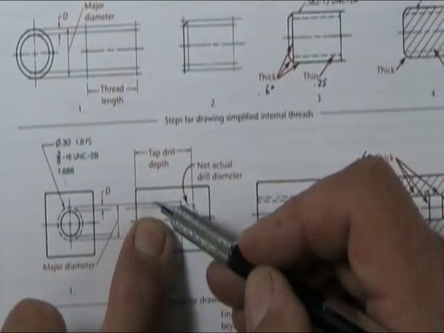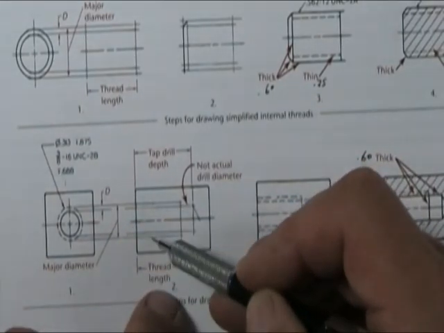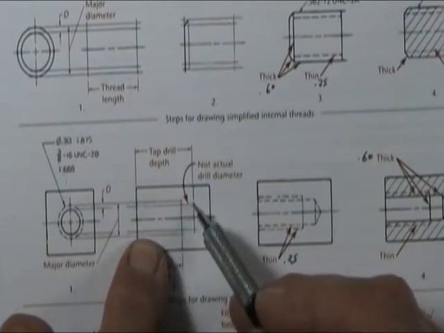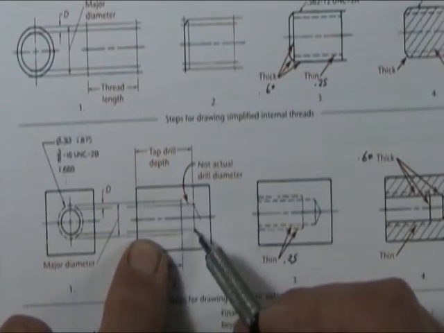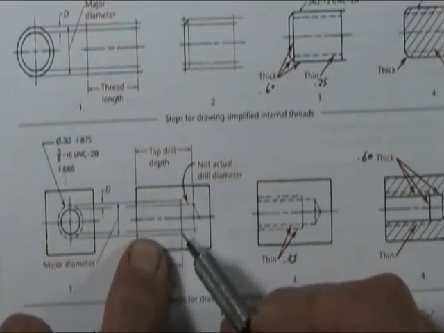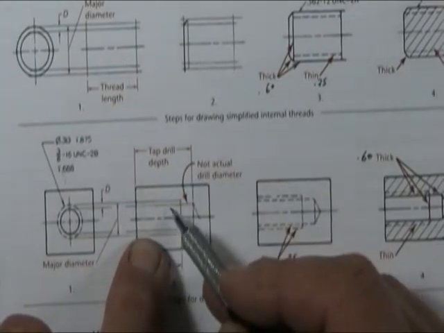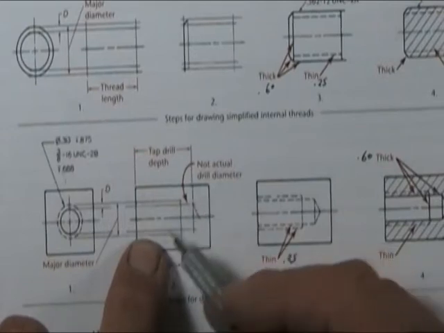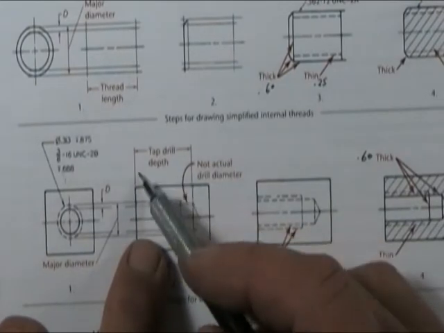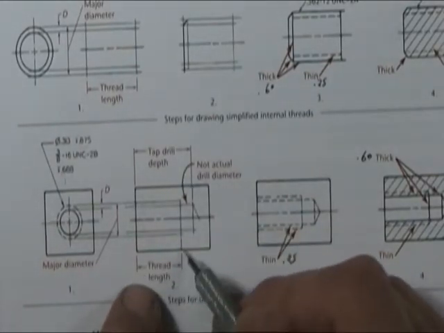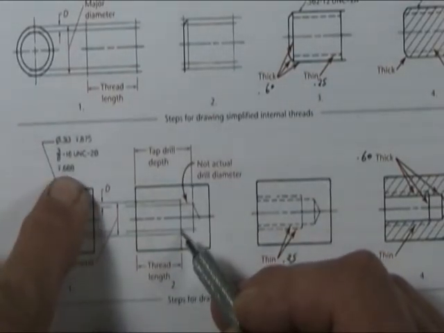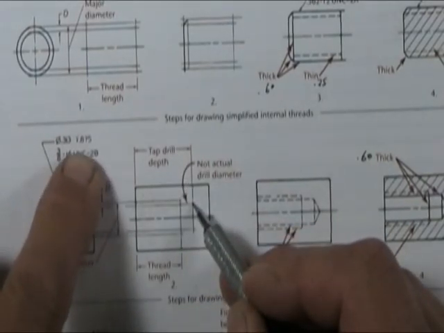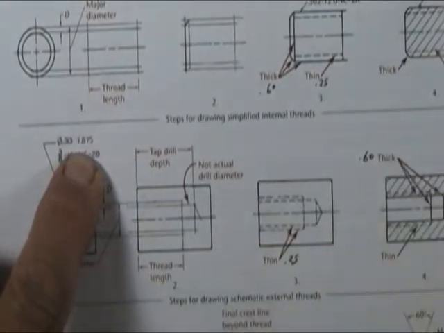So we would come down 0.0468, up 0.0468, and then we continue that drilled line on out at that same size. That's because there'll be a change between these two lines, but when we're drawing it, we just draw it on out. The thread length, this distance here, would be the 0.688. The tap drill depth, this length, would be the 0.875. All right?